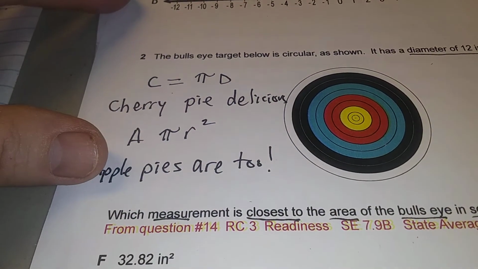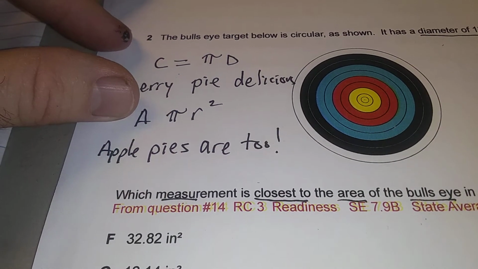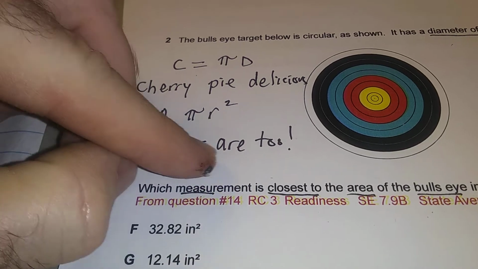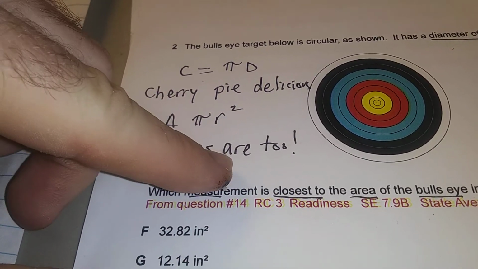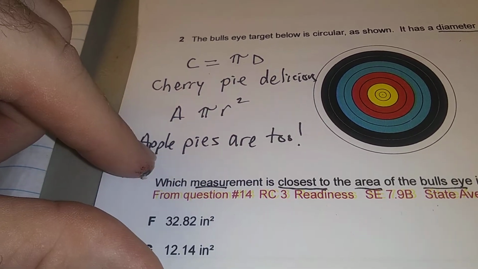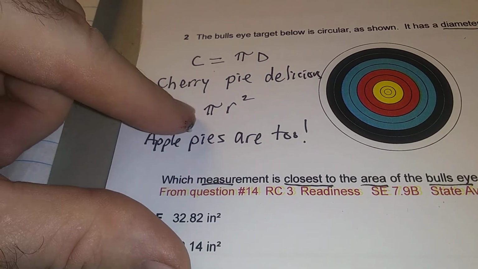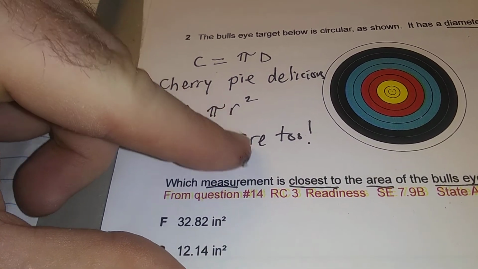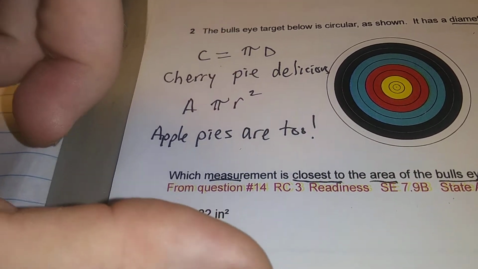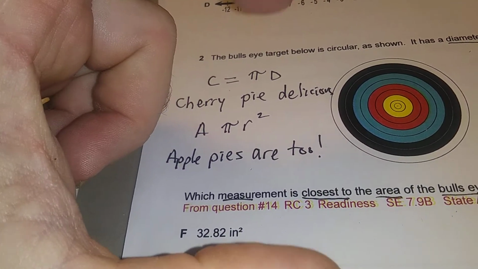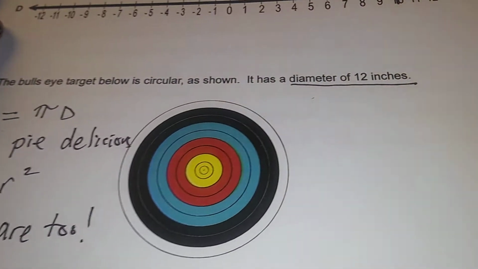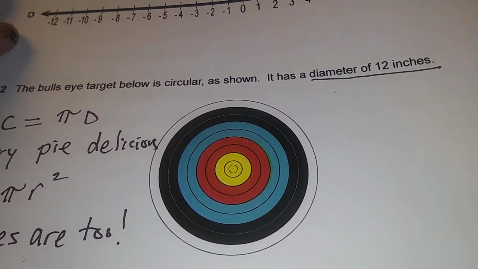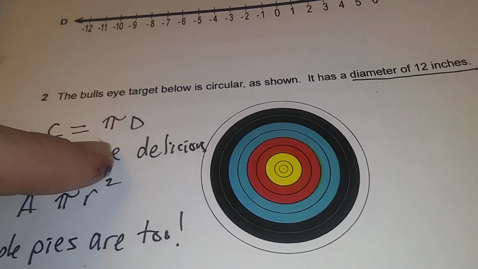And then you make what your kids see as a D. Pi times diameter, 3.14 times the diameter. So now let's look at the other one. Area is pi r squared. Well, apple pies are 2. And even though r stands for radius, you're going to say that area is equal to pi, 3.14, times the radius, which we said was halfway across that circle. So since we saw that diameter is 12 inches, well, circumference, we're already good to go.